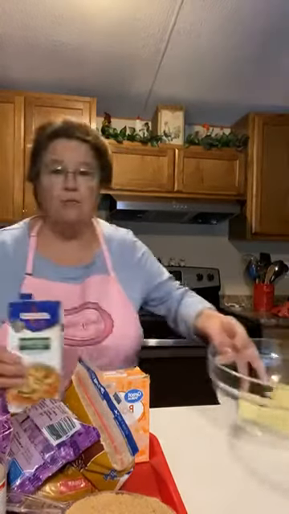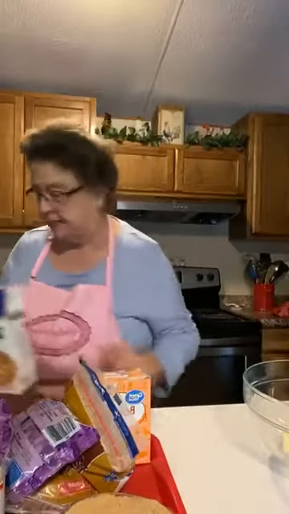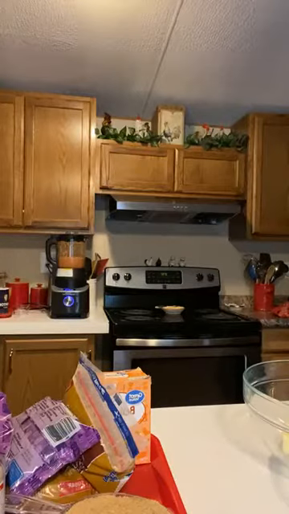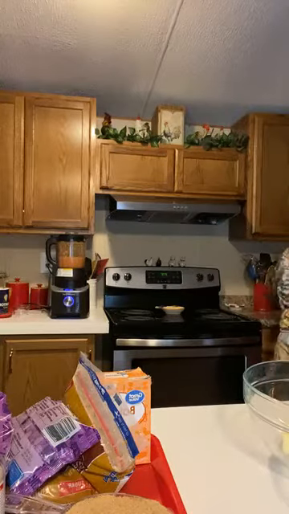Now we're gonna make some chocolate chip cookies. We've had several people ask for these chocolate chip cookies.